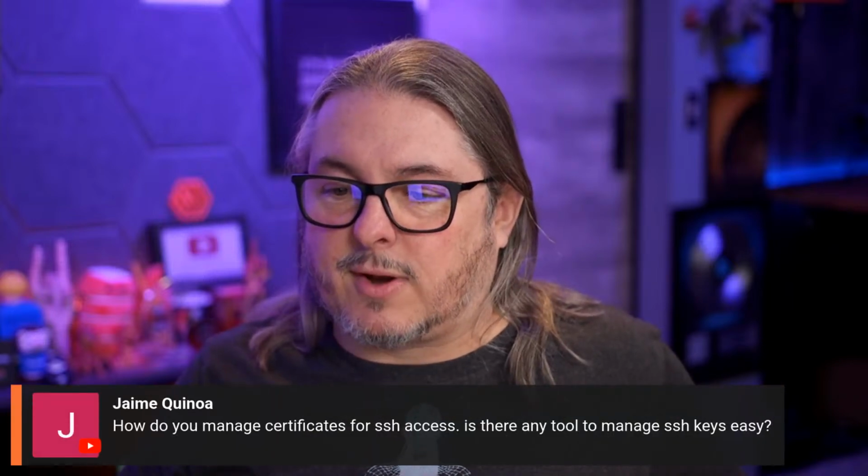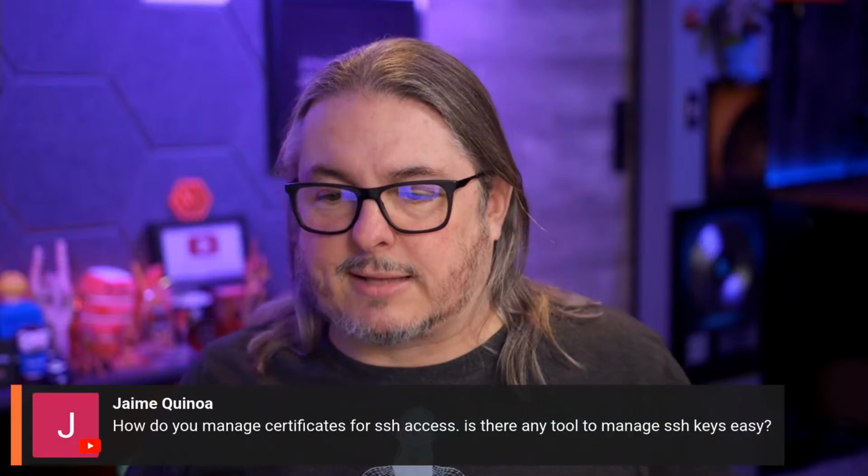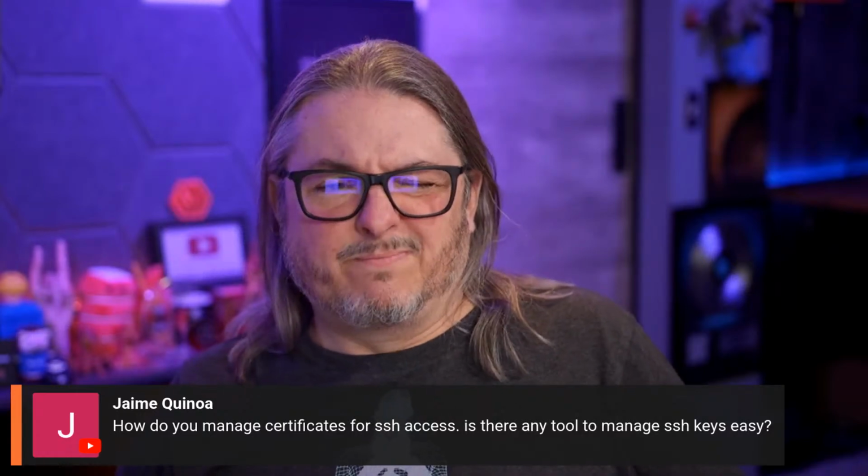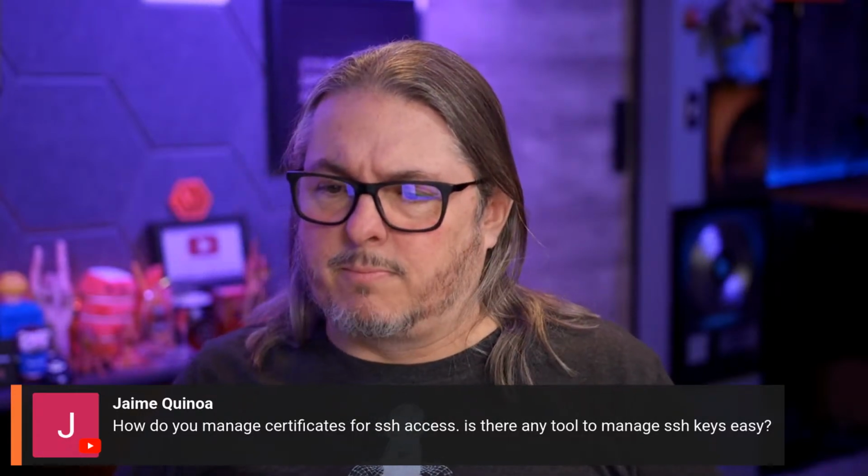How do you manage certificates for SSH keys? Is there a tool to make SSH keys easier? No, I don't think so. Maybe I'm not aware of it. So maybe something does exist for that, but I'm just not aware of it. Someone may have a suggestion in the chat here.